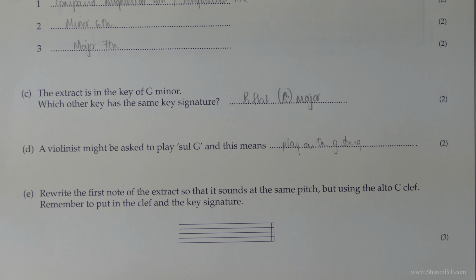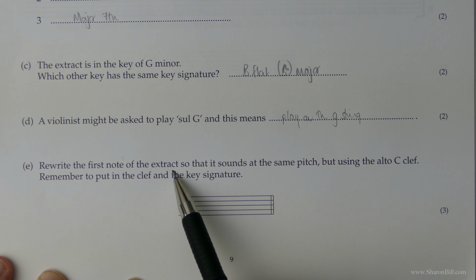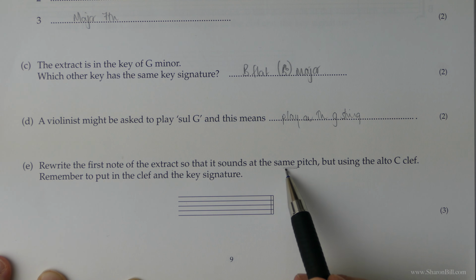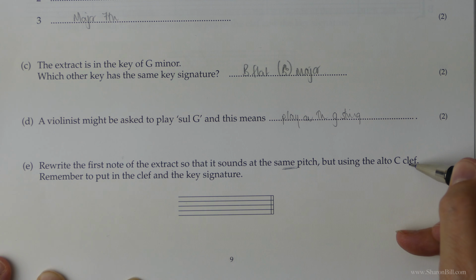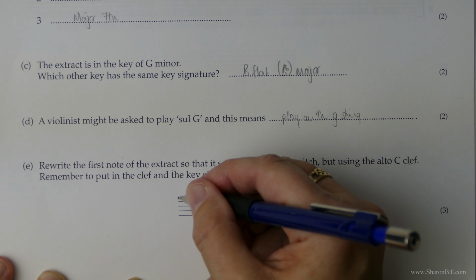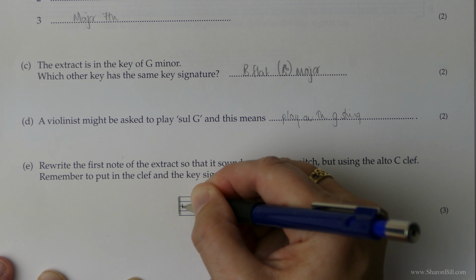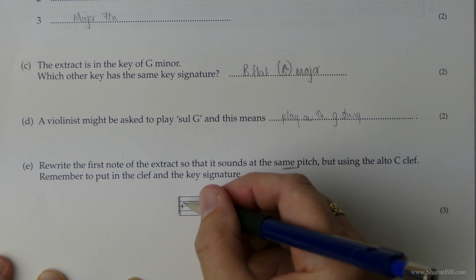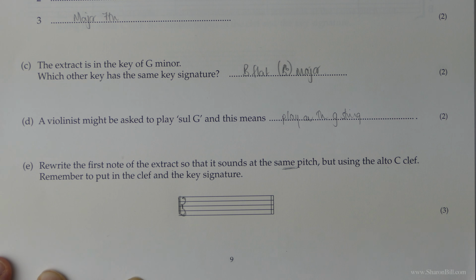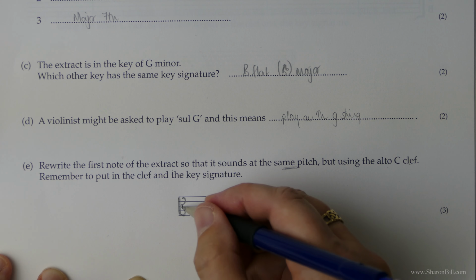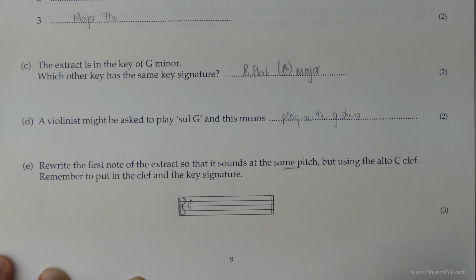So here we go, last question in this section. We need to rewrite the first note of the extract so it sounds at the same pitch. There's the big clue, don't jump any octaves, but we need to use the alto clef. So we need to put in the clef and the key signature. So the clef first of all, so a bit of a double bar line. There's our focus point, that's where middle C is, and our clef base is around that. There we go. And so the key signature is B flats and E flats, so C, B flats, C, D, E flats. There we go.